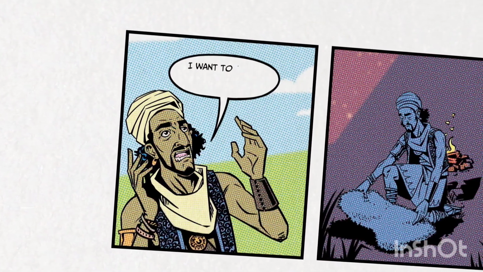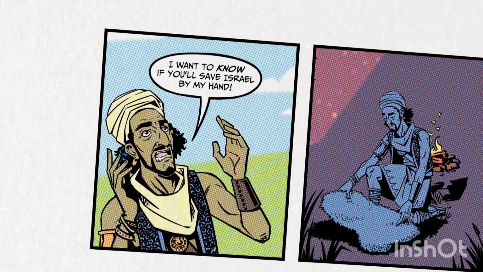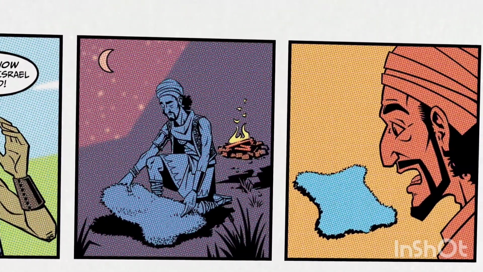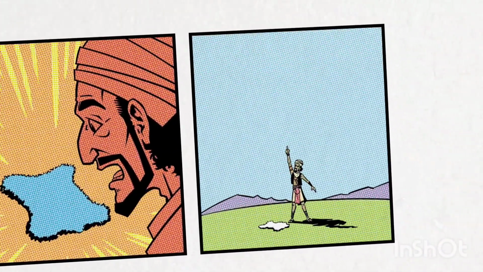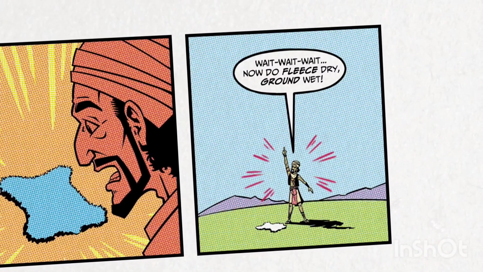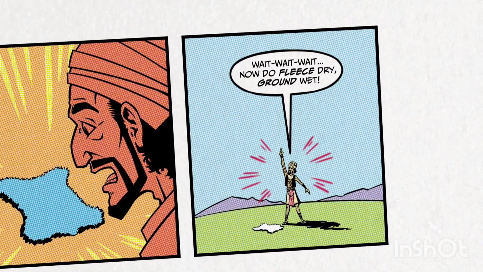He says, I want to know if you'll save Israel by my hand. And God gives him that sign. And he's still uncertain, so he asks for even one more sign, which is just a variation of the previous sign. Okay, so Gideon's asking for way too many signs.